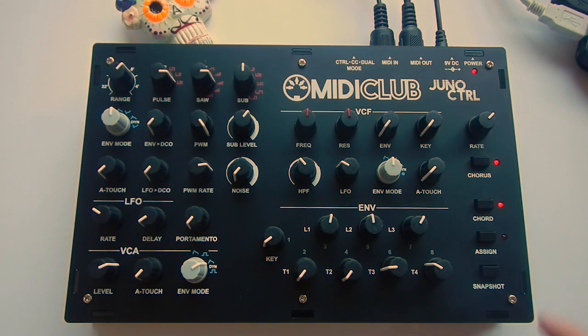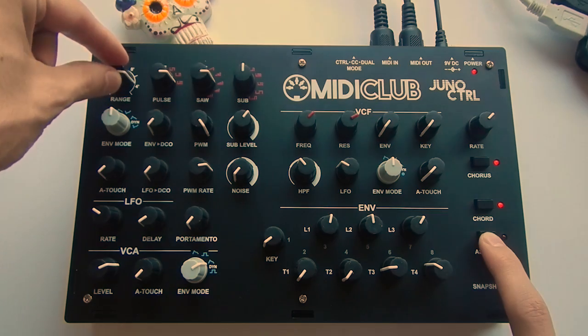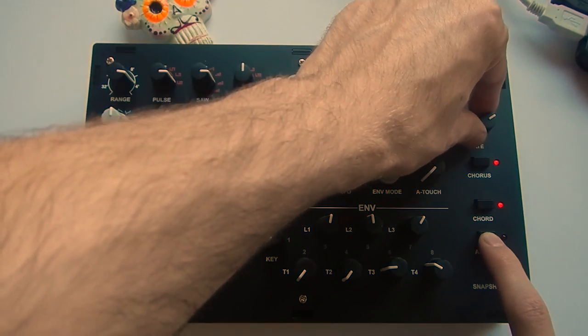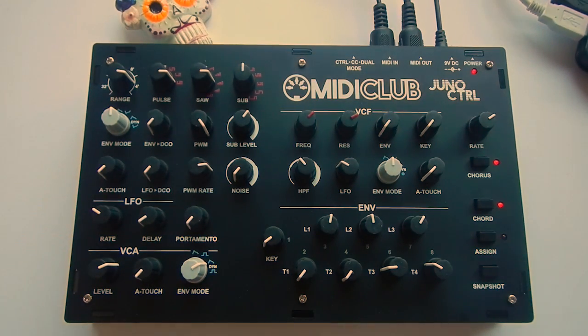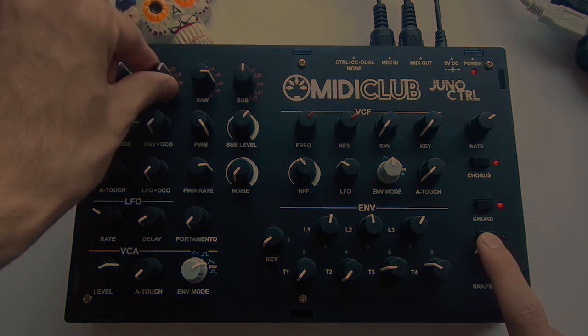Now just to note, Snapshot Trigger only works in control mode and CC mode. Also note, if you press the Assign button and you don't move any knobs, the Assign button will turn on and you will have just entered Assign mode. Just press the Assign button again to exit back into regular operation.